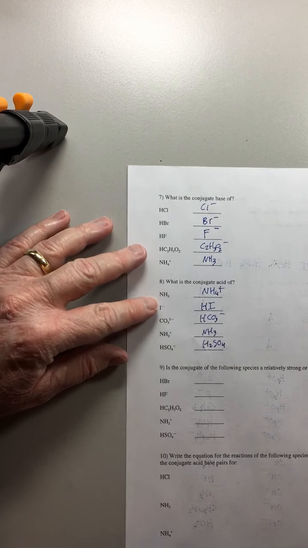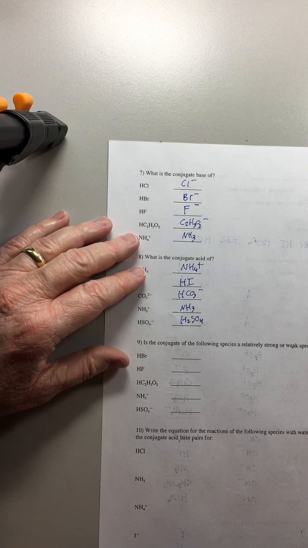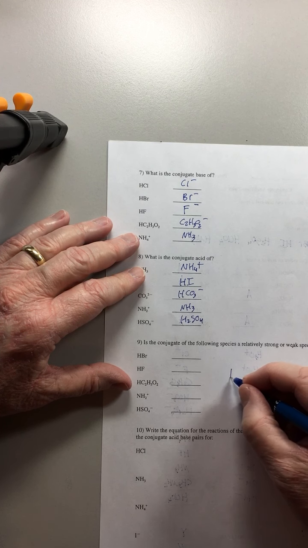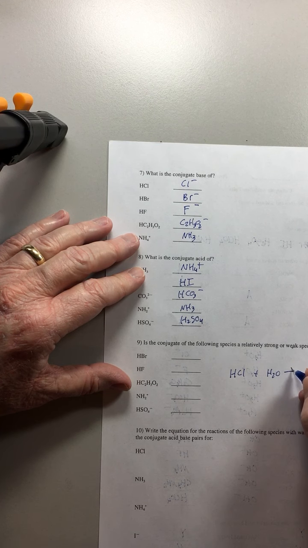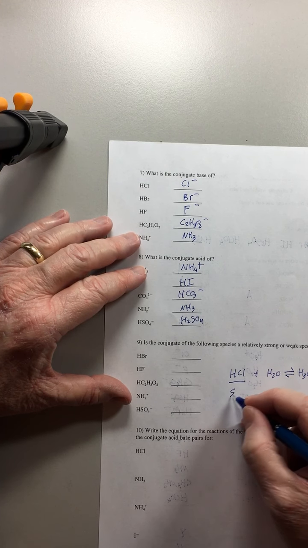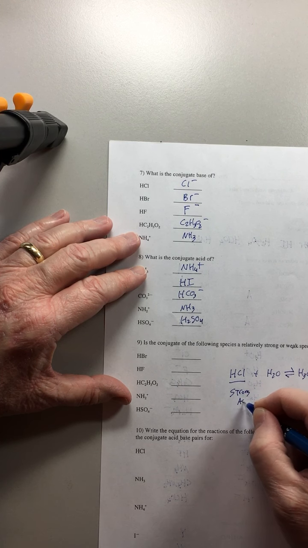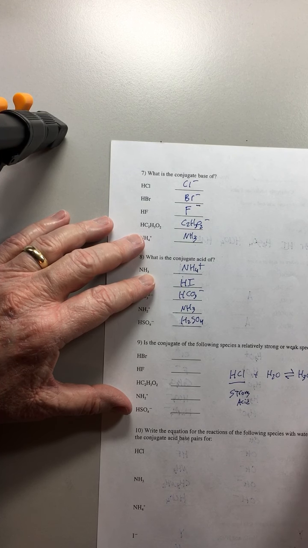All right, now, number 9 gets a little more complicated. We need to know what our strong species are and what our weak species are. So let's imagine we have a strong acid, HCl, and it reacts with water, and it forms H3O plus and Cl minus. We know that HCl is a strong acid. It's really good at donating hydrogens, which means Cl minus must be a very weak conjugate base.